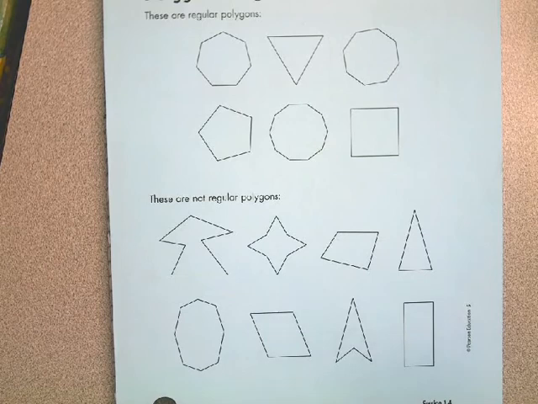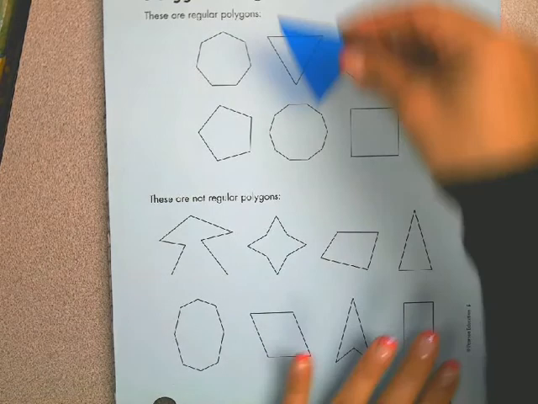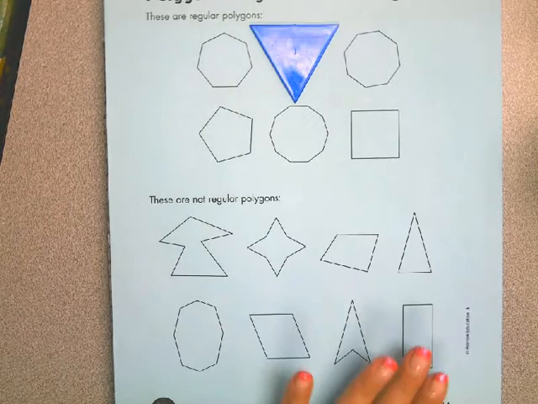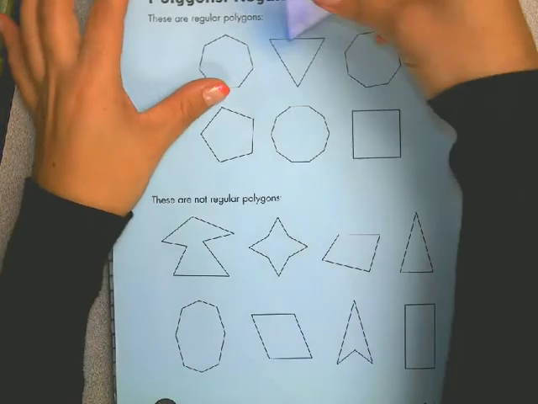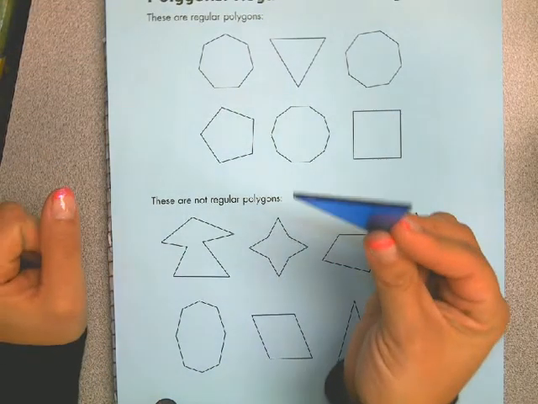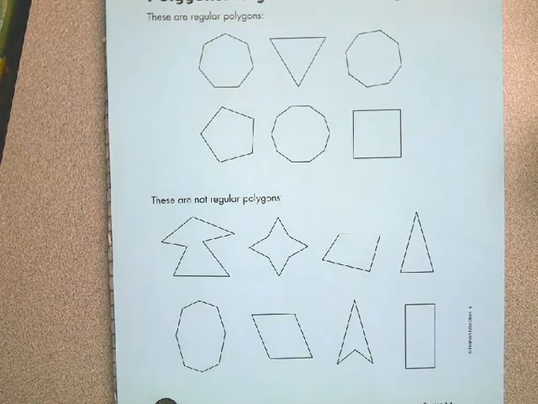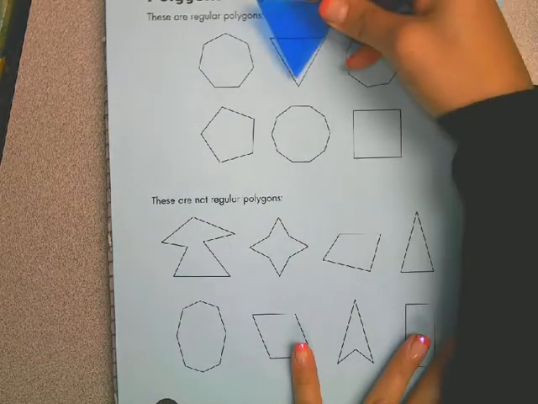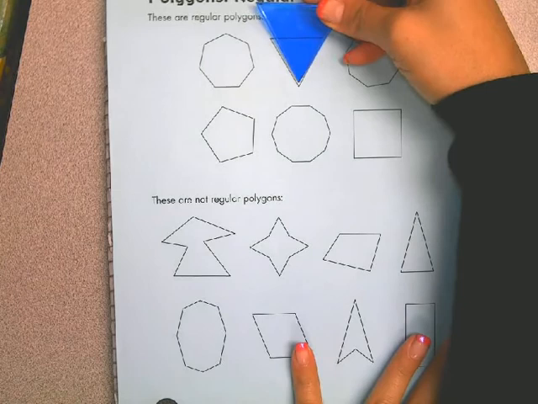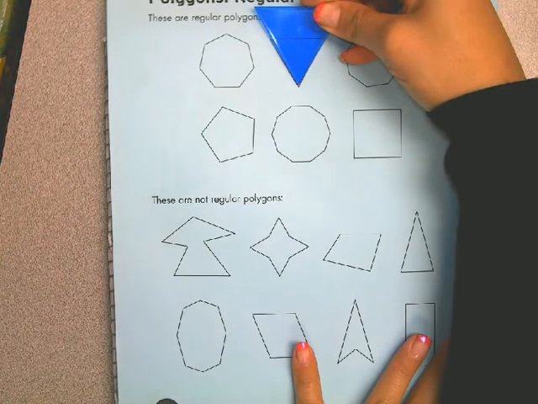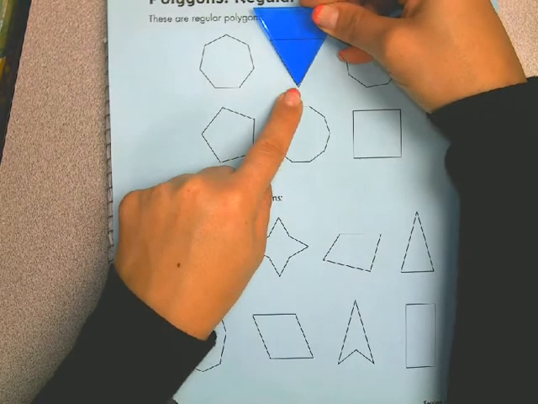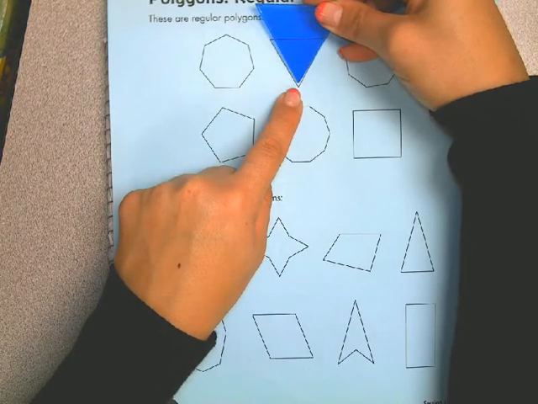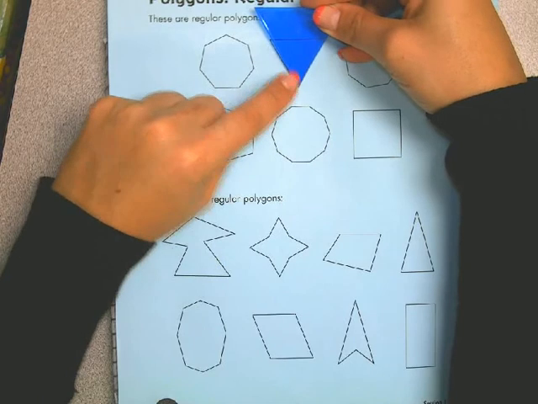Okay. So if I look at this triangle right here, I think I have that shape. I do. So mine's a little bit bigger, but I can use my shape. This is a power polygon, by the way. Did you guys use power polygons last year? Yeah. I don't know why they're called power polygons, but they are. So I can use my shape to check angle size.